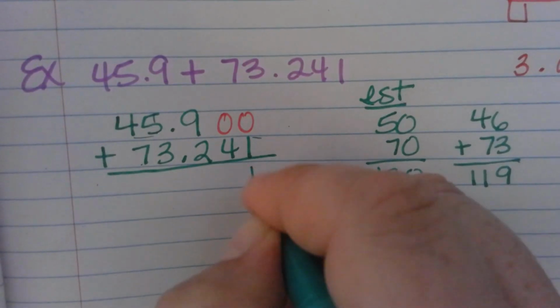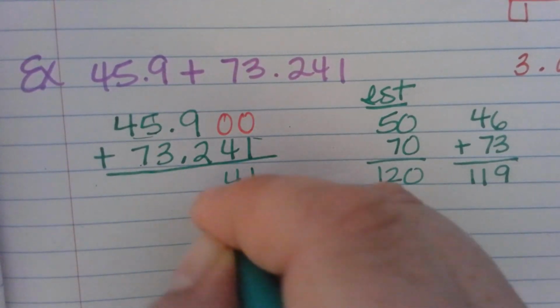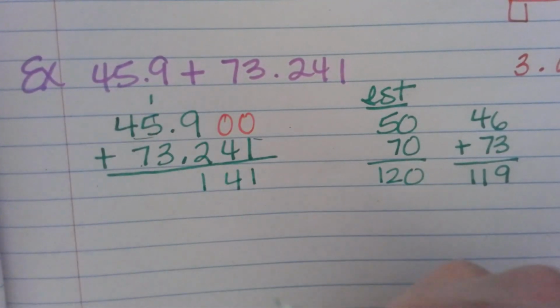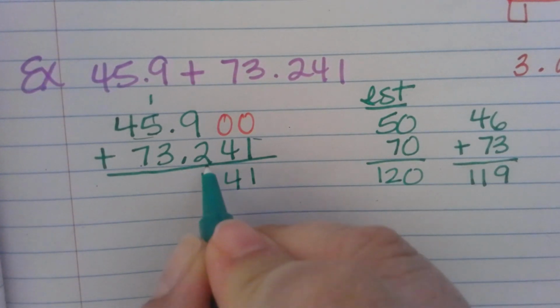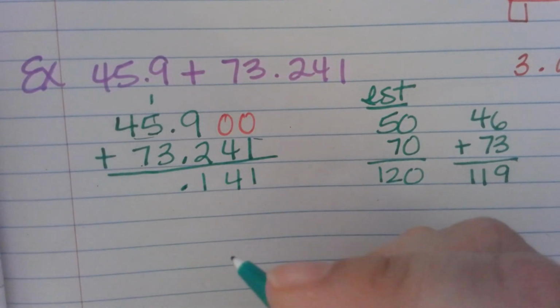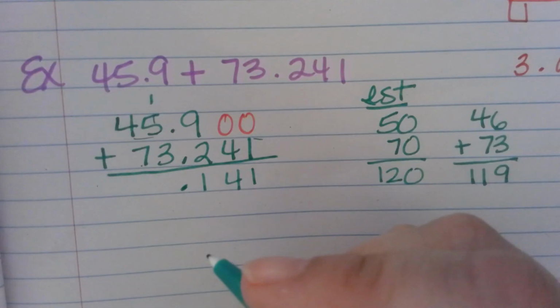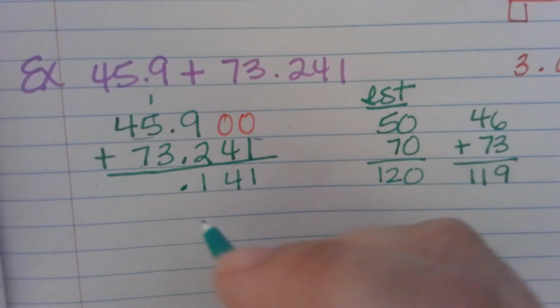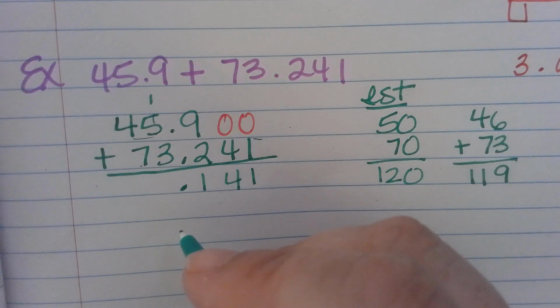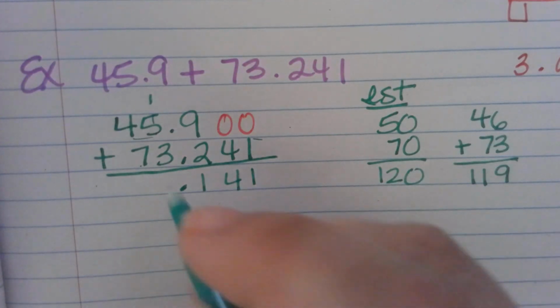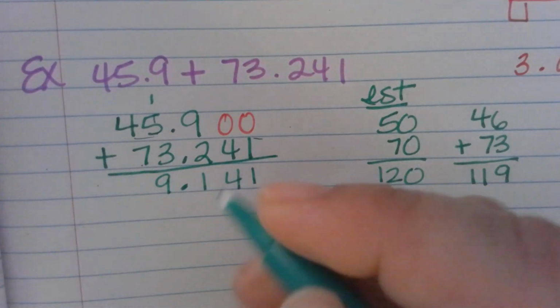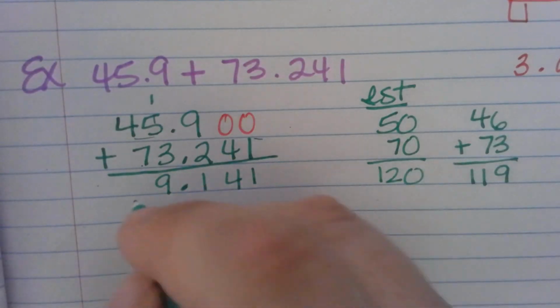All right, so I'm going to add these up, and if you've already done it, we'll just compare. Now, as soon as I am at the tenths place here, I'm going to drop that decimal. Say it with me. Drop that decimal. Gosh, so sleepy. All right. So, here we go. And 11.